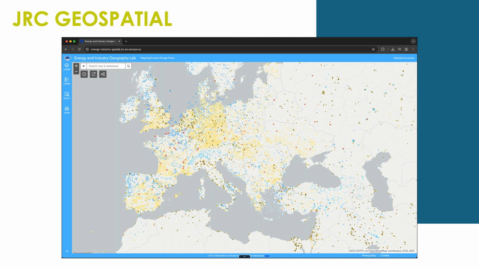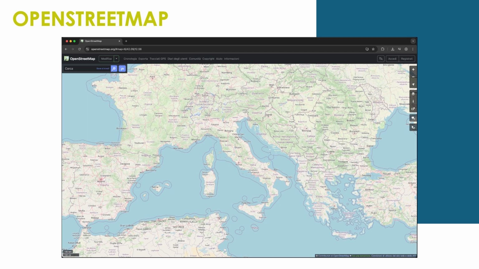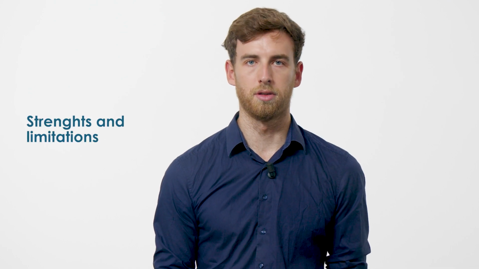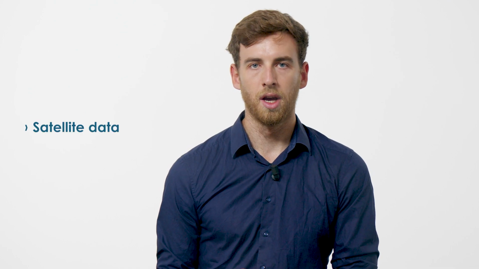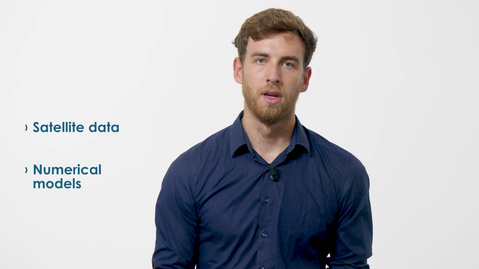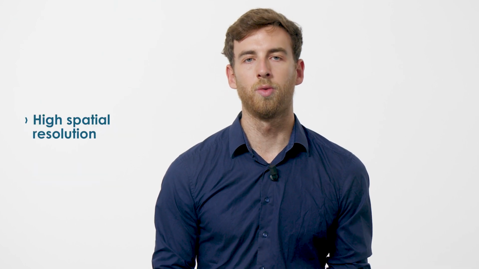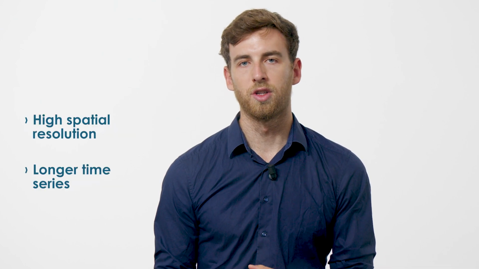You can also access OpenStreetMap, which is not very energy specific, but it also provides vector data for roads, terrain, land use, and administrative boundaries. And all of these are very useful in geospatial energy analysis. As you see, each of these sources has different strengths and limitations. Some are based on satellite data, others on numerical models. Some offer high spatial resolution, while others offer longer time series. So it's very important to understand their origins and how their assumptions may affect your results.